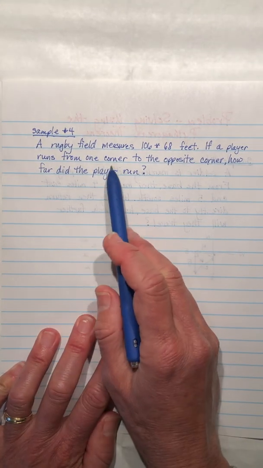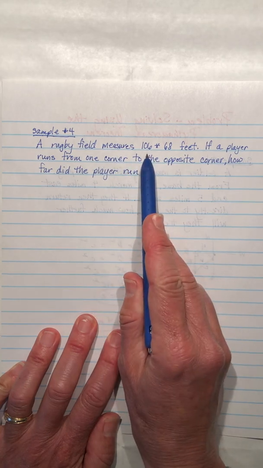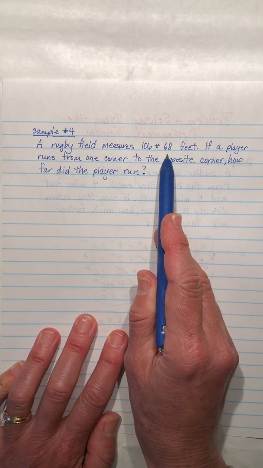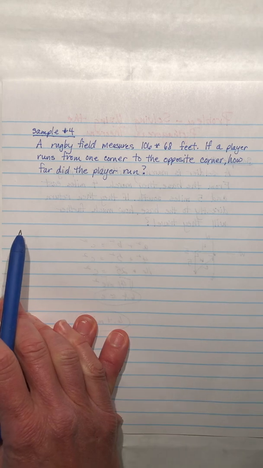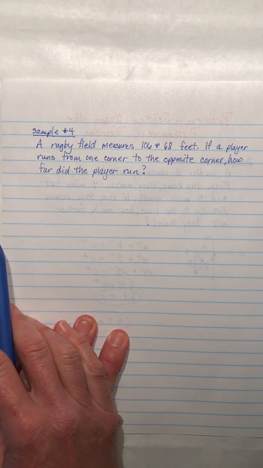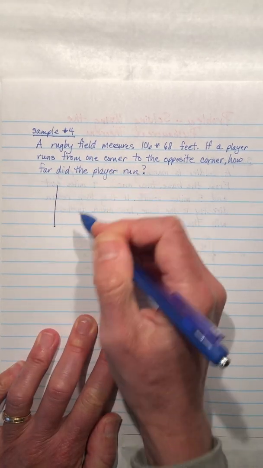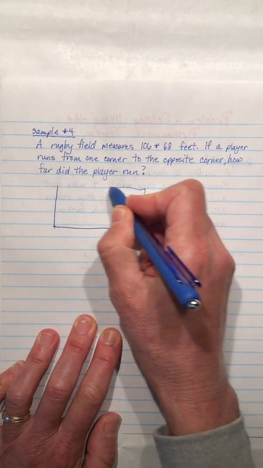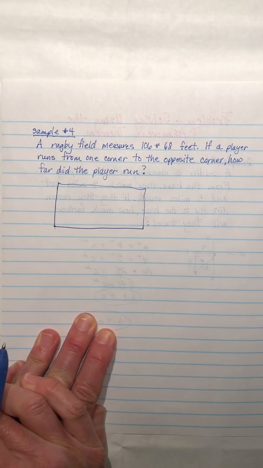A rugby field measures 106 by 68 feet. If a player runs from one corner to the opposite corner, how far did that player run? Alrighty, so let's take a look at the field. Again, if something is being described that you can see and you're not given a diagram, you have to draw it.